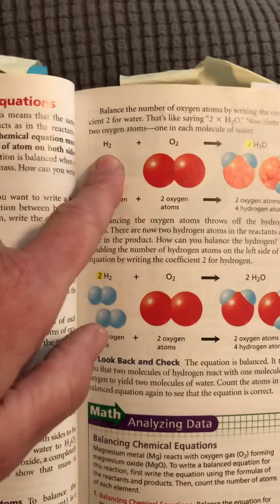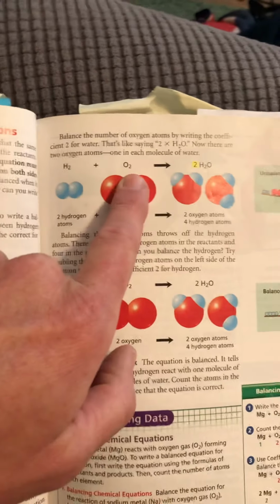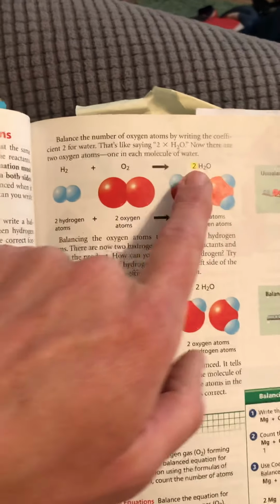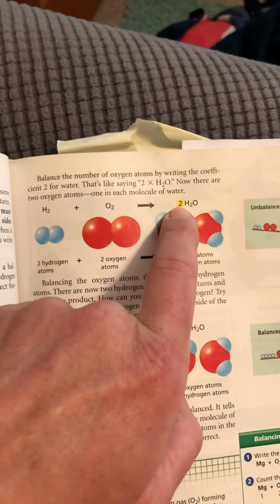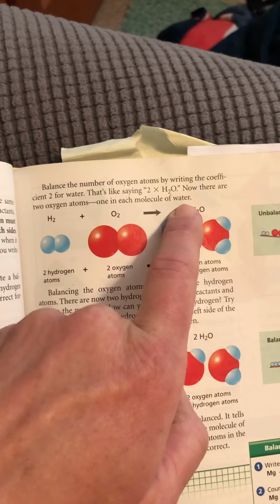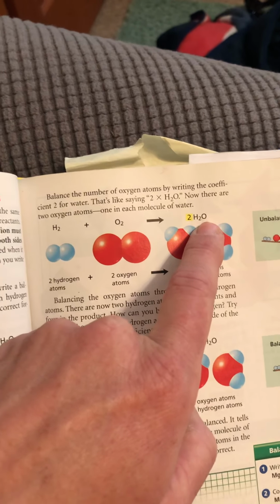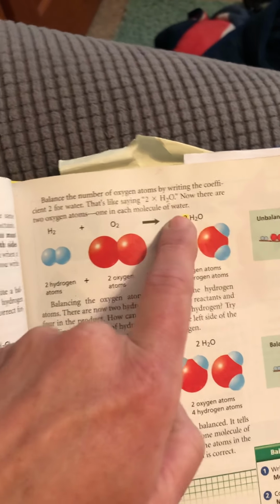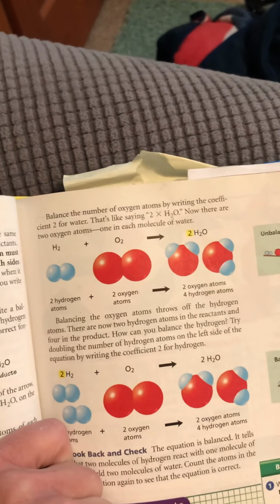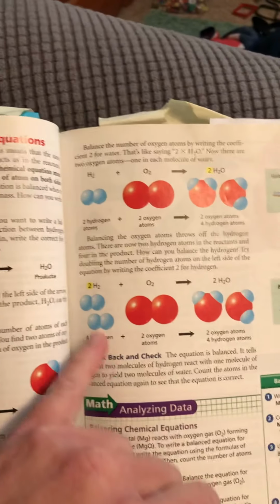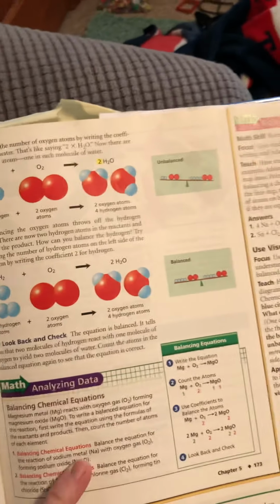So when you look, 2 hydrogen, 2 oxygen. What they do is they put a coefficient here, 2. This 2 goes 2 times 2, which gives you 4 hydrogen, and 2 times 1 oxygen. If you don't write it, it's always understood as 1. So as we go through, you're going to balance these equations.